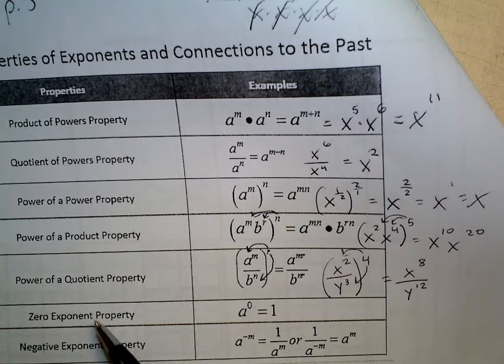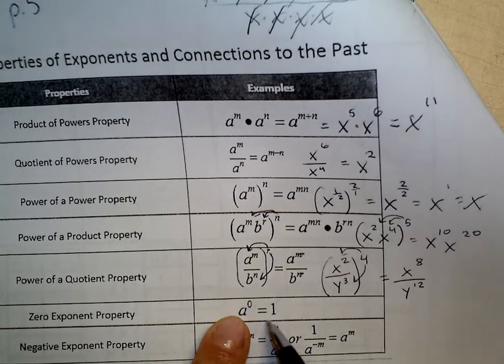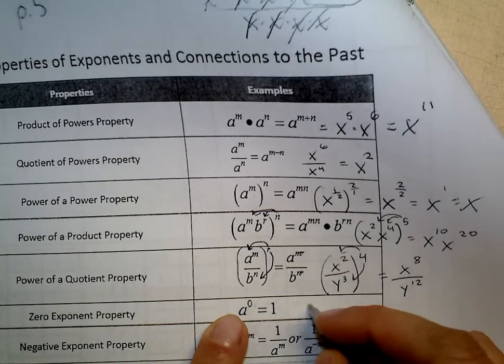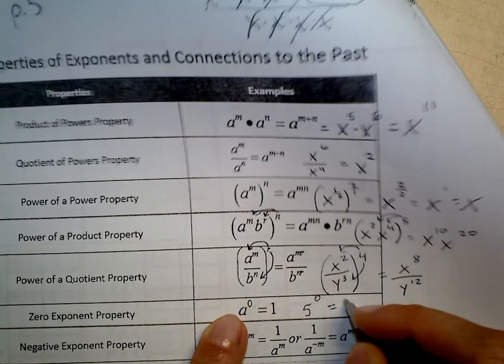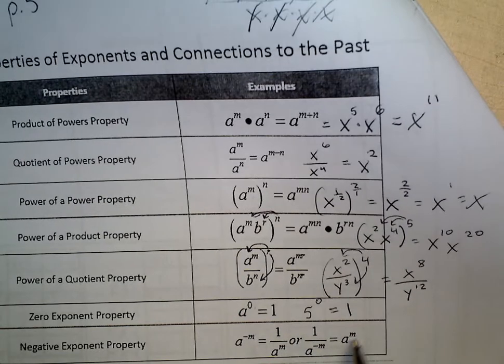0 exponent property. Anything to the 0 is 1. So if I have 5 to the 0, it equals 1. Anything to the 0 is 1, not 0.